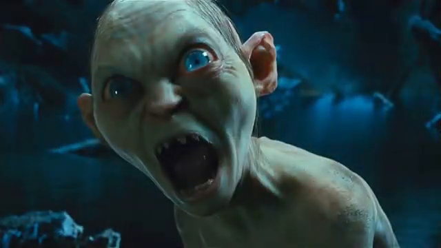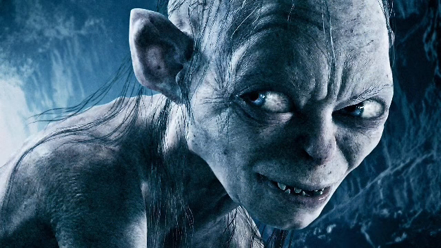Gollum is such an amazing character. For all of these reasons and more, the original books, the writing, Andy Serkis, the motion capture, all of it came together to make one of the best characters of all time. I hope this video makes people appreciate the actual character of Gollum, and not just how he was made.